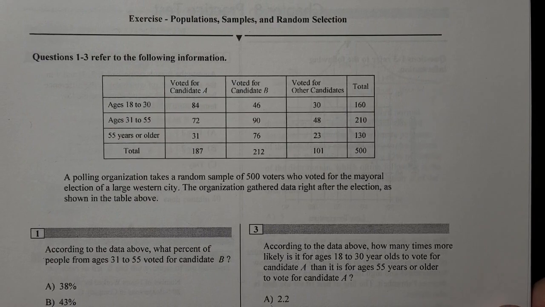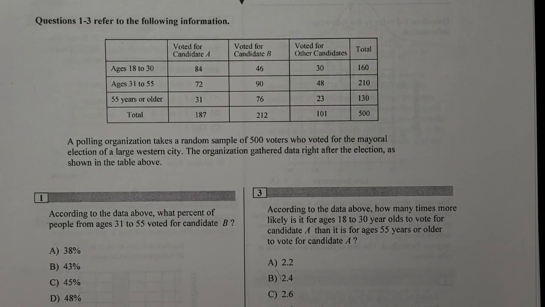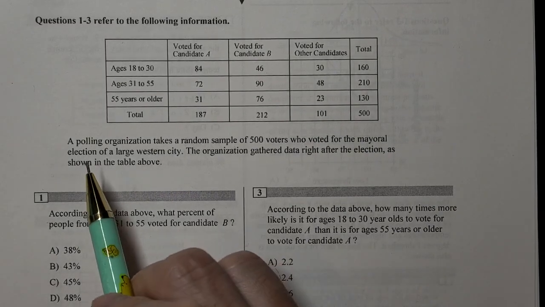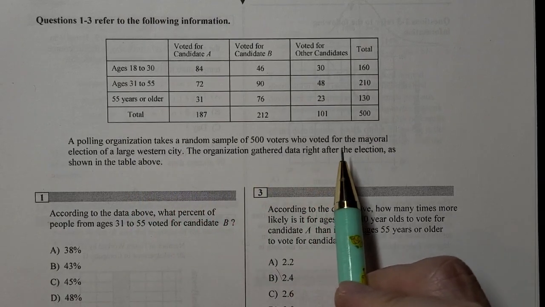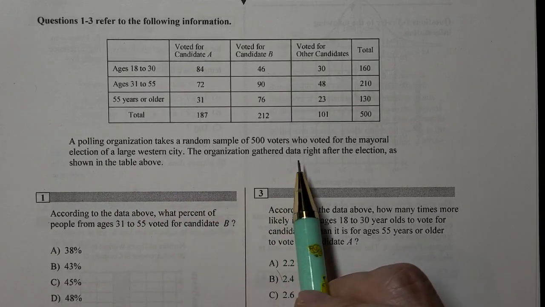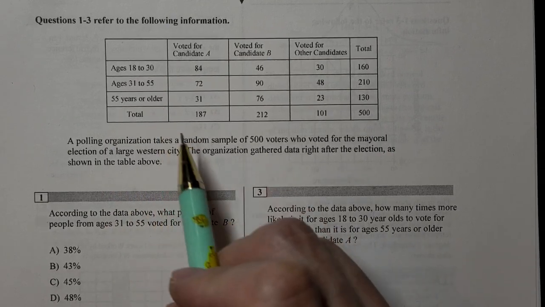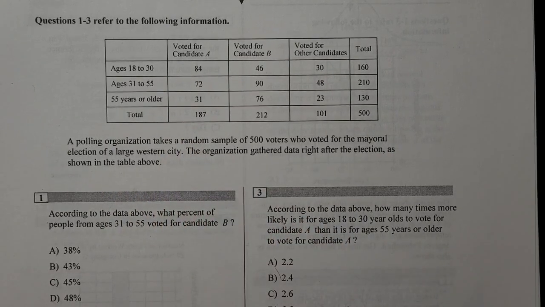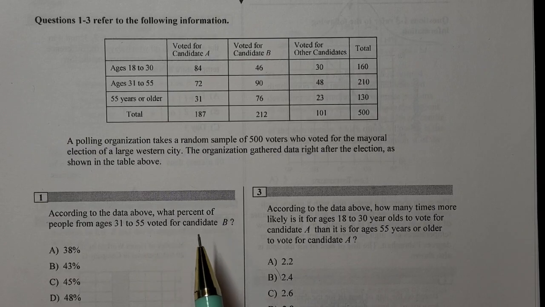Okay, so with that said, let's do this problem. Again, they won't really test you on the definitions directly, probably, but they might mention it here and there. So it's good to know those. Okay, so this says, a polling organization takes a random sample of 500 voters who voted for the mayoral election of a large western city. The organization gathered data right after the election, as shown in the table above. So the keyword here was random sample. Okay. According to the data above, what percent of people from ages 31 to 55 voted for candidate B?